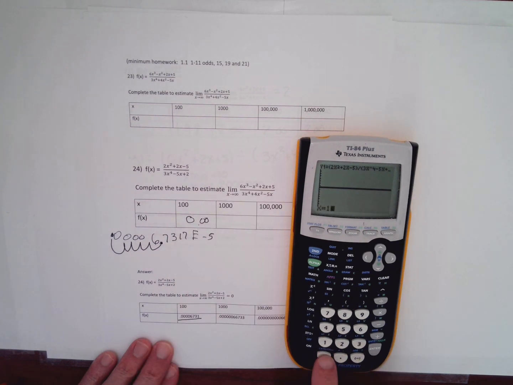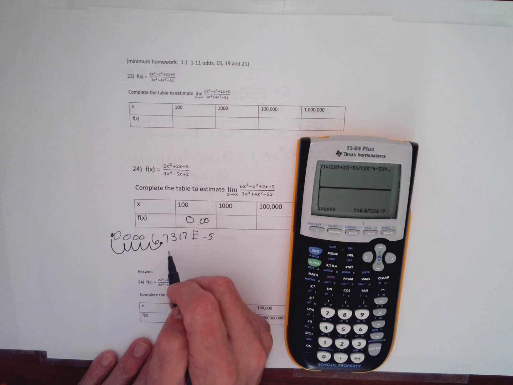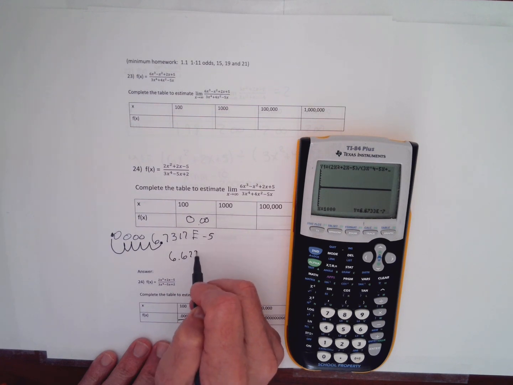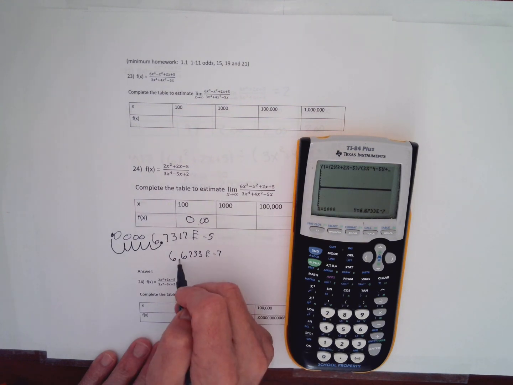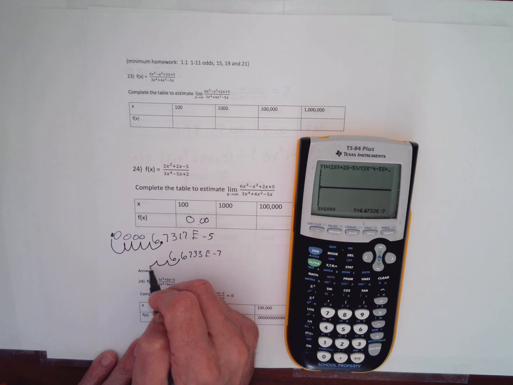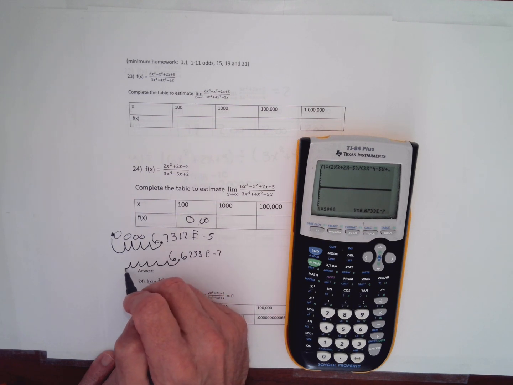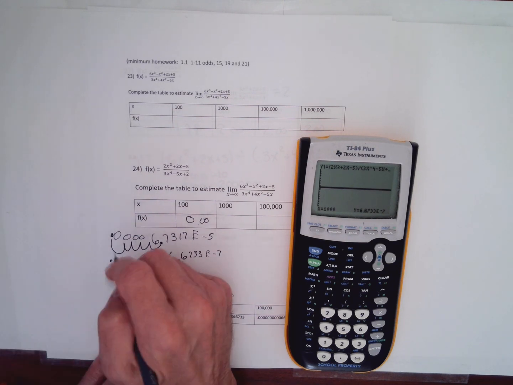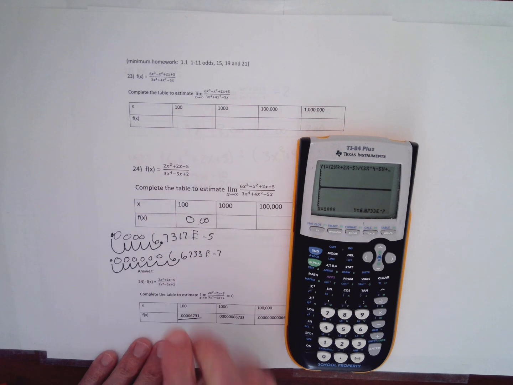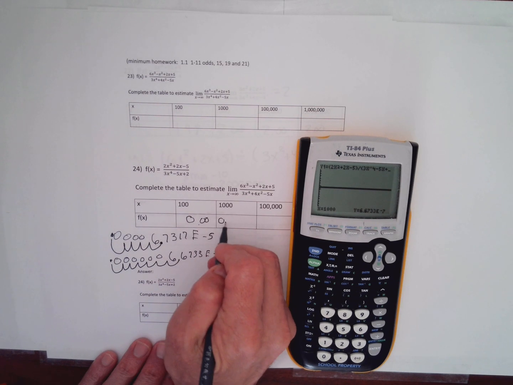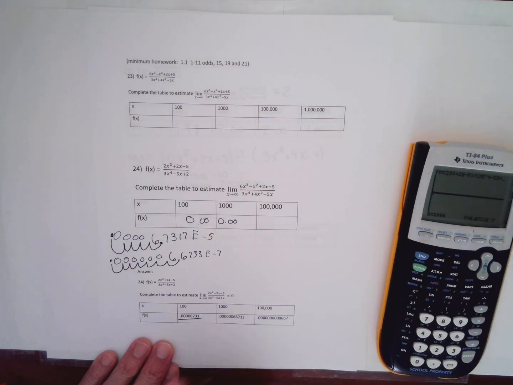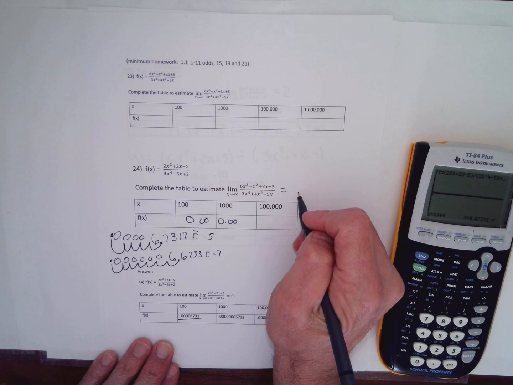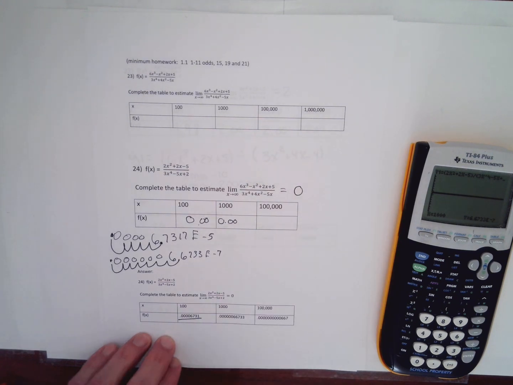When I plug in 1,000, it gives me 6.6733 e to the negative 7. If I wanted to make that into a decimal and get rid of that e, I'd have to drag the decimal 7 places to the left and then fill in with zeros. The decimal version of this is going to have 6 zeros and then 6673. Rounded to 2 decimals, you'd get 0.00. And then, just to save time, because we're already at 36 minutes, this one's going to round to 0 to 2 decimals. So the limit I'm going to say is going to be 0.